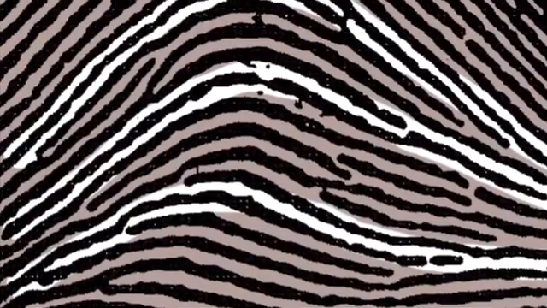The third type of fingerprint is an arch fingerprint. It's a wave-like pattern and includes plain arches and tented arches. Tented arches tend to rise to a sharper point than plain arches. Arches make up about 5% of all pattern types.